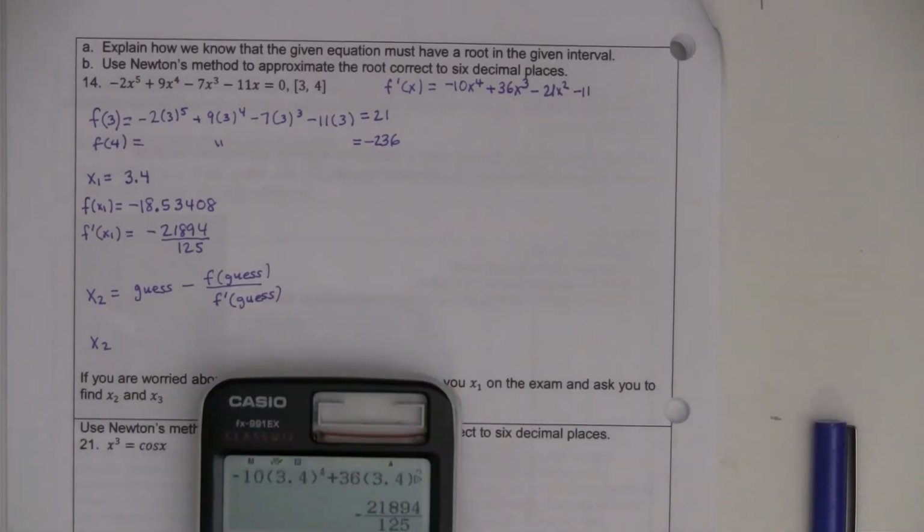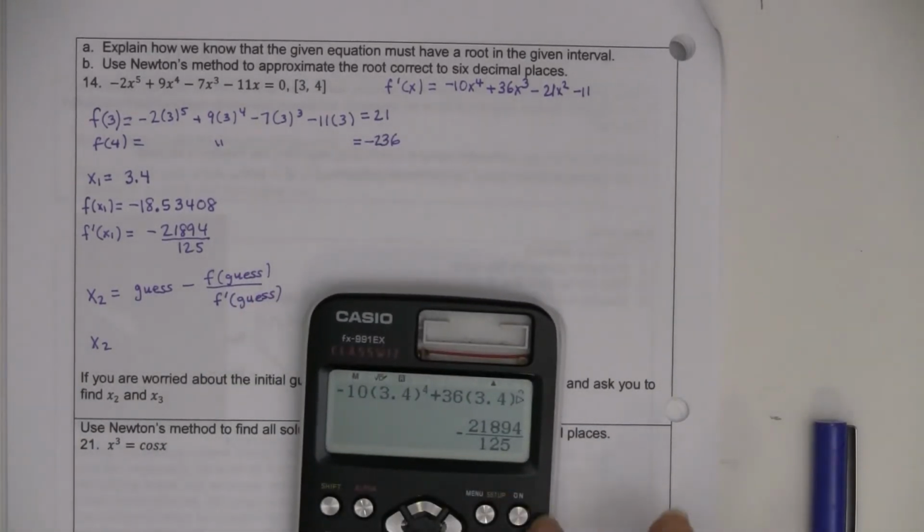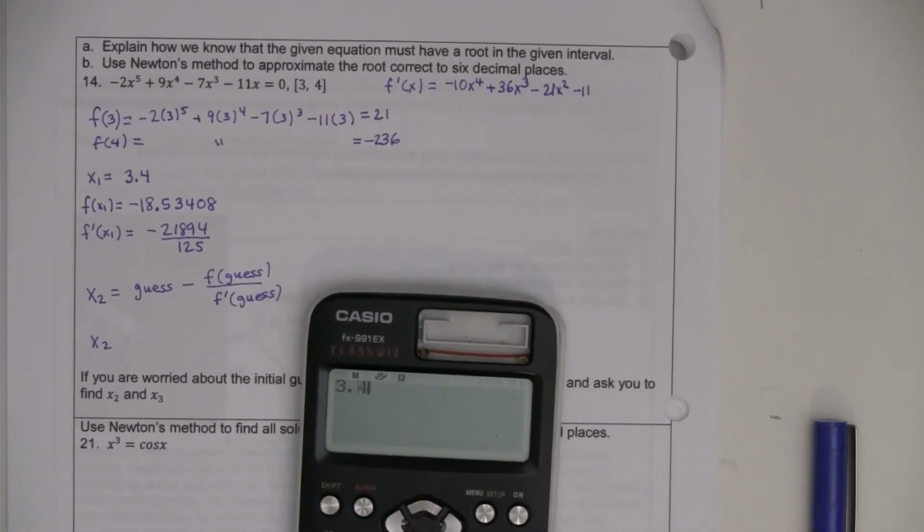And I do know there's a quick way of getting it in our calculator. I'm going to show you that next. Right now, I'm just doing this so you have the idea. I need to subtract, and I need a fraction. The numerator is negative 18.53. So yes, this does introduce error when you're typing it in, because there's a good chance that you could make a typo when you're putting it in.